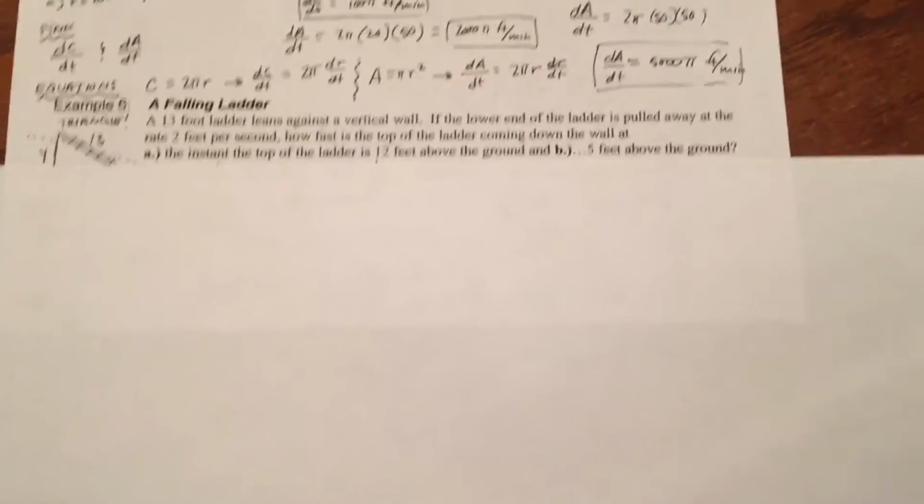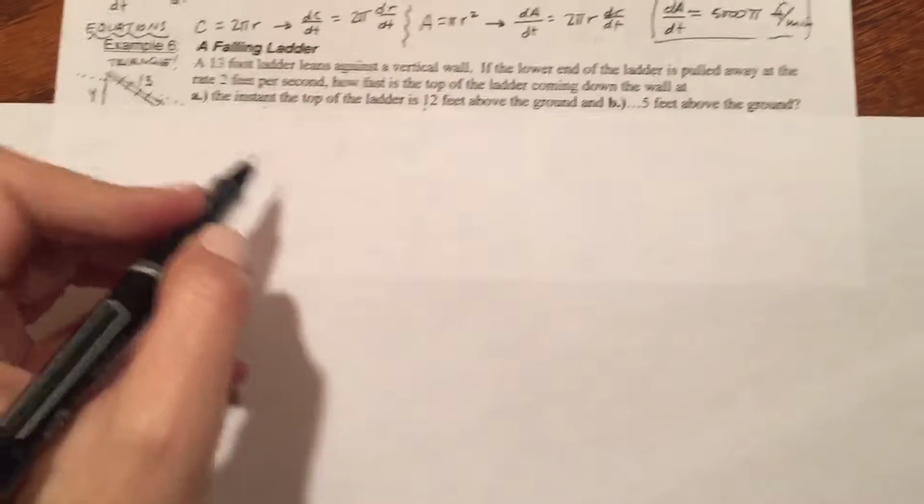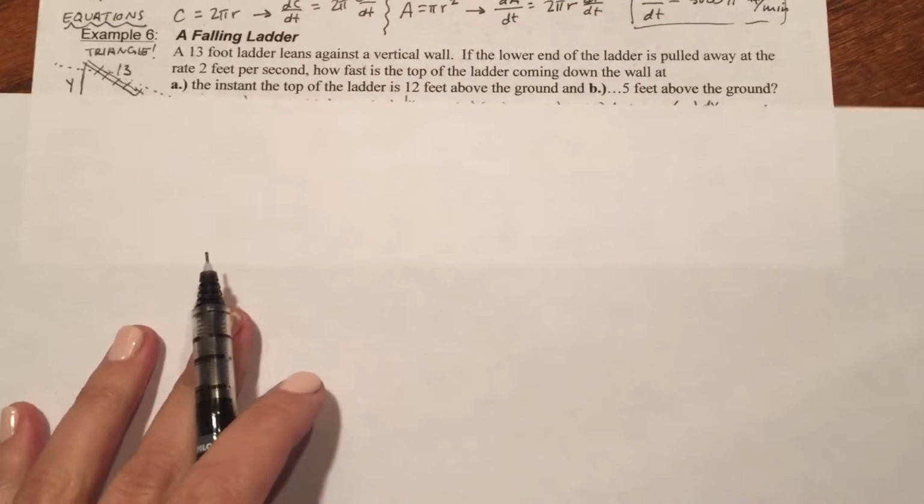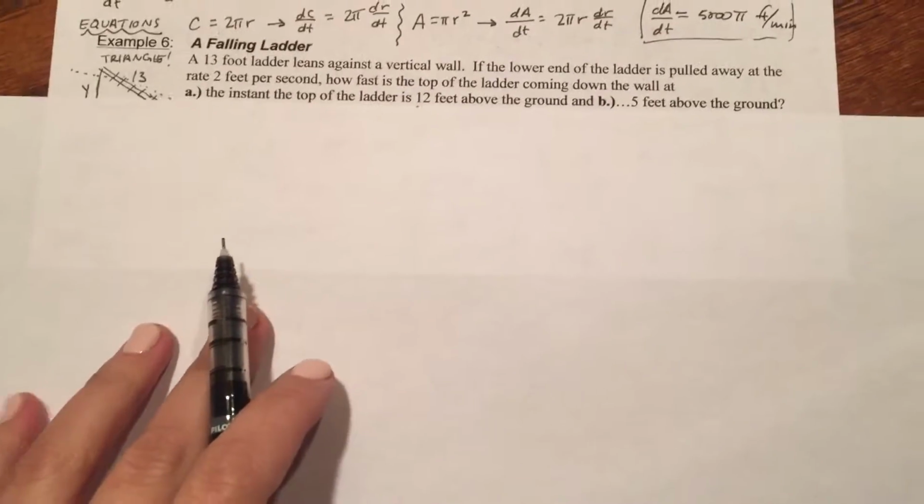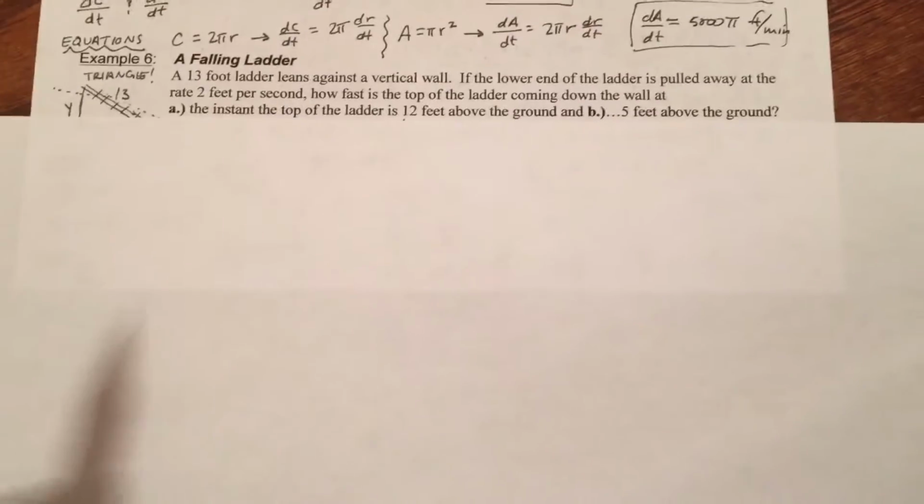All right, guys, here's example 6. I'm doing it on a separate sheet because I just did it and I substituted something wrong, so I didn't want to give that to you. I'm going to do this over again.